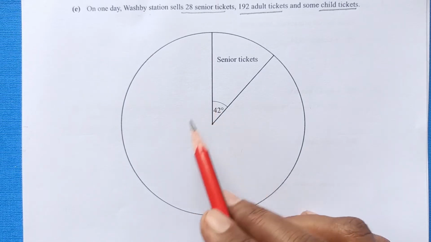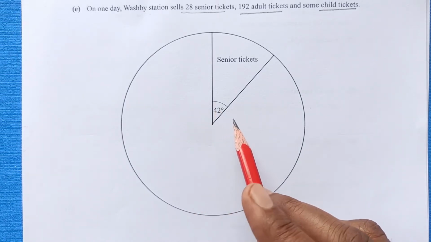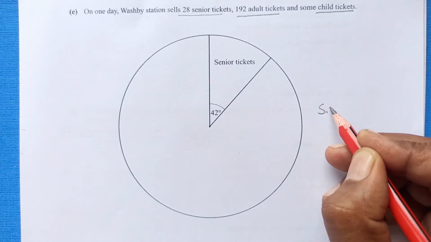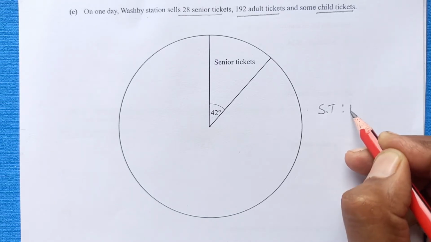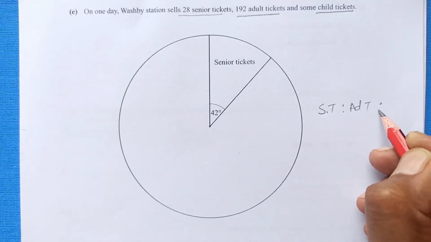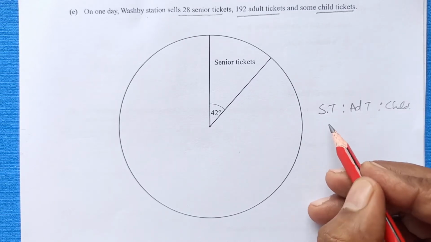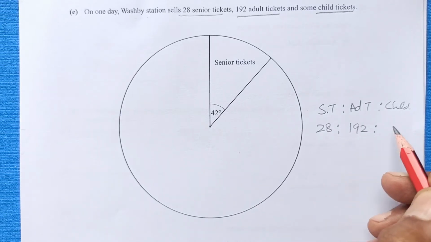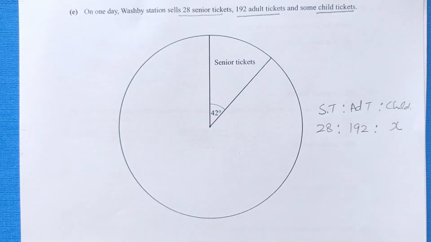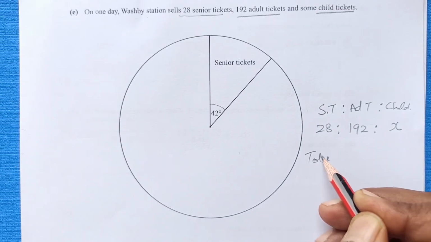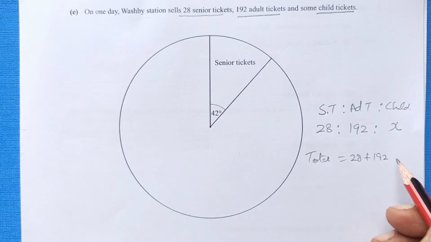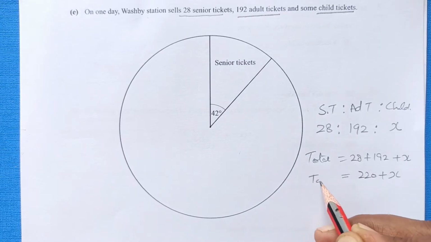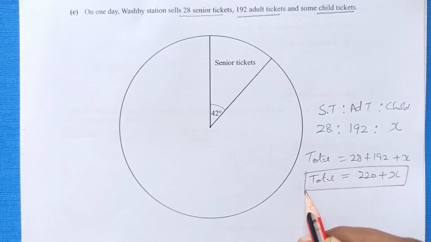So we don't have anything in total actually here. So what we are going to do, we have senior tickets. I will write it down as senior tickets, and then we have adult tickets, right? And then we have child tickets. So senior tickets 28, adult tickets 192, let's say. Child tickets are X. So the total number will be 28 plus 192 plus X. So this is 220 plus X. This is the total number of the tickets, right?